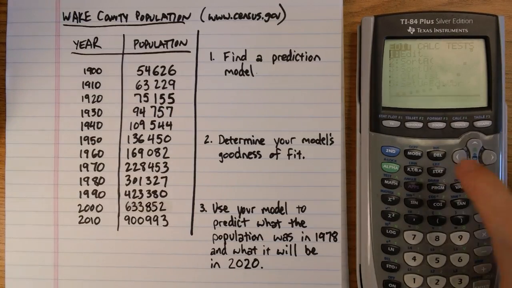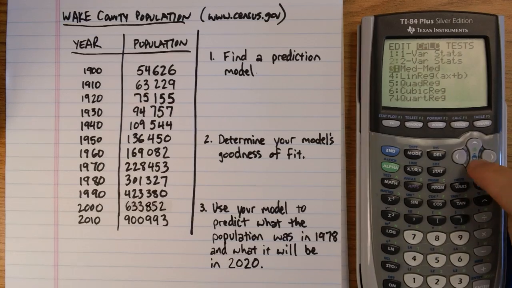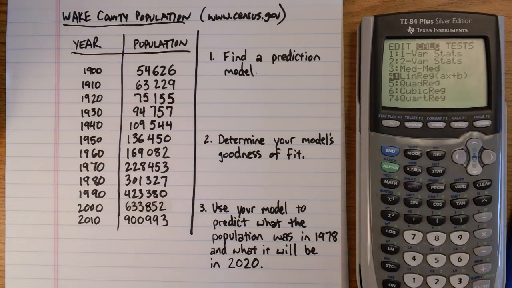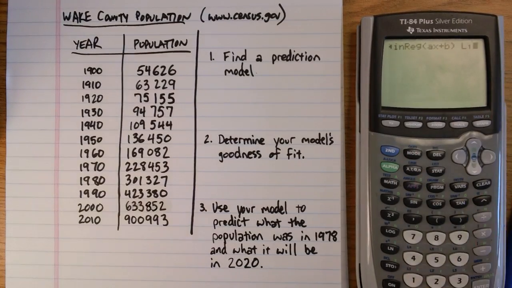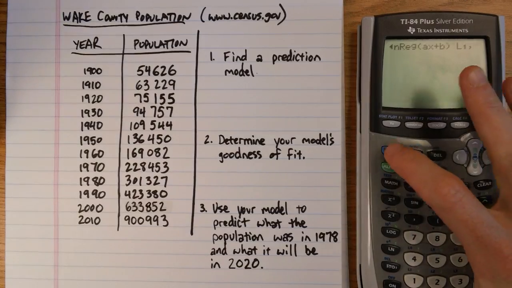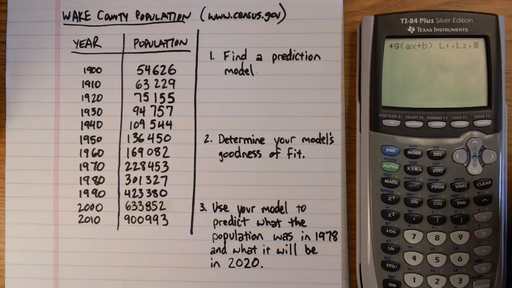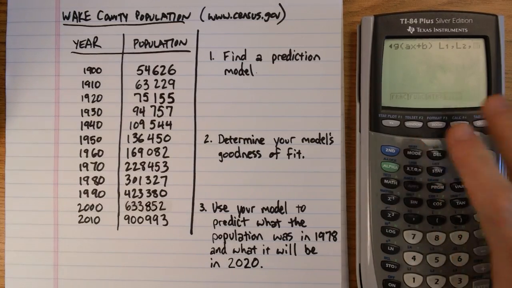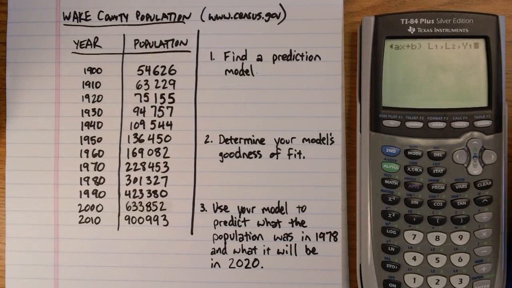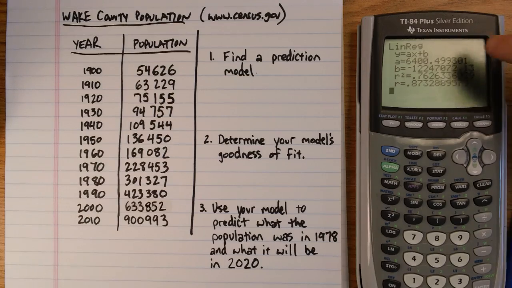I'm going to go into stat, cursor to the right to the calc menu, and option 4 is a linear regression model. So I'm going to click on that. I need to tell it to pull x values from L1, y values from L2, and I want it to put that linear regression equation into y1 so I can graph it. So I'm going to call on y1 as my third argument. Then I press enter, and I get a whole lot of information.